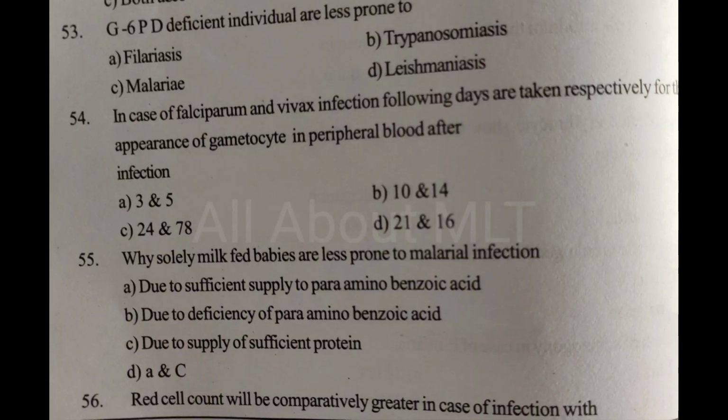G6PD deficient individuals are less prone to option A, filariasis. Option B, trypanosomiasis. Option C, malariae. Option D, leishmaniasis. Answer is option C, malariae.